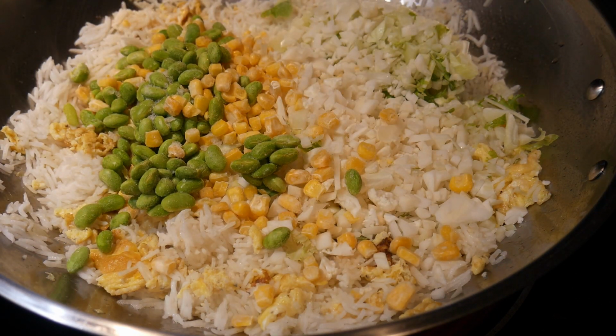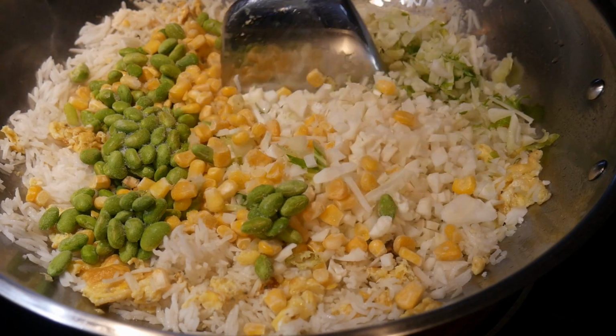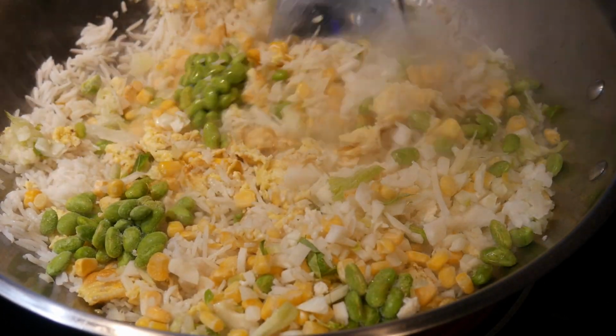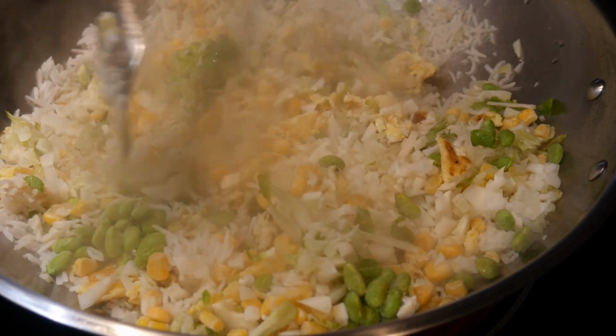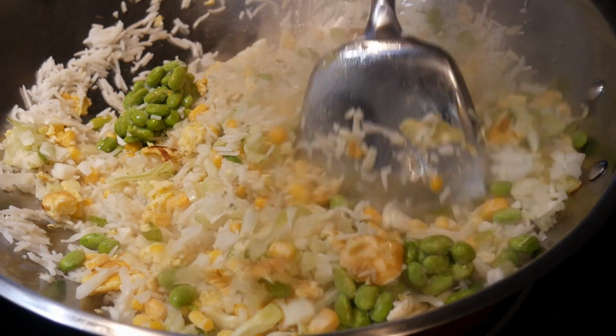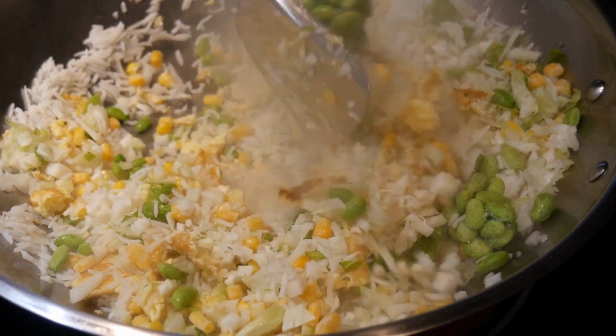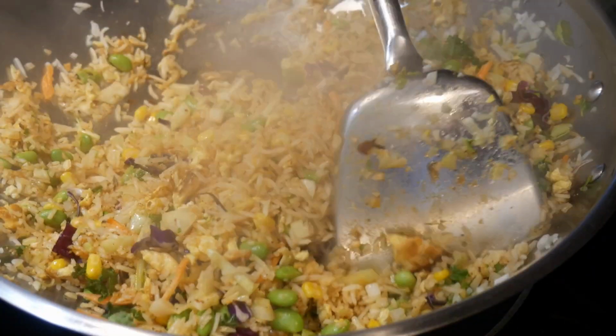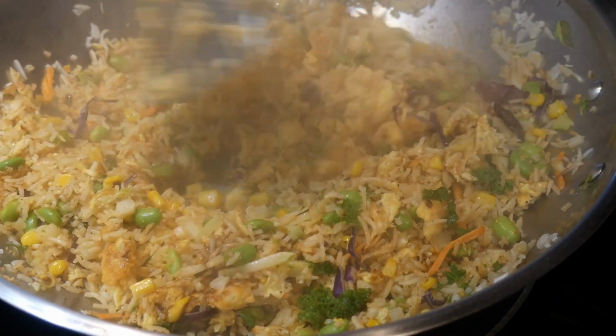It could be vegetable ingredients or meat ingredients, as long as they are cut up into small pieces that will fit into the fried rice. Most of the time, the ingredients should be already cooked, or it could be cooked very rapidly. You then season the fried rice according to your flavor preference. After you mix everything thoroughly, the fried rice is ready to be served.